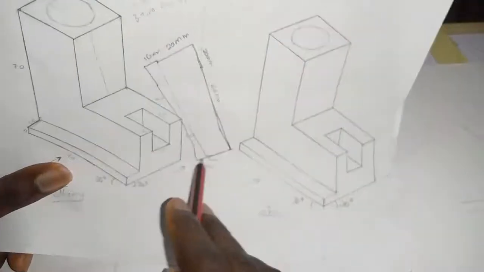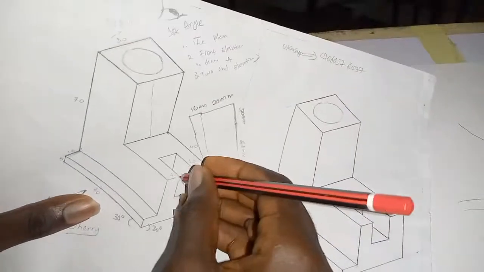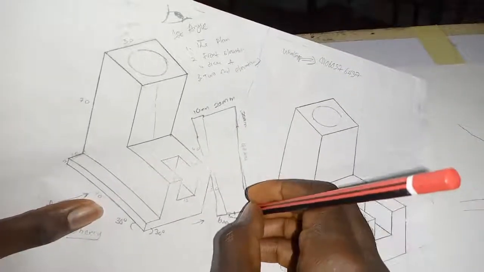So this will become a straight line. But from here to here is 9. We cut out our 9 like this. Then from here to here is 12. We cut out our 12 like this. So these are 12.